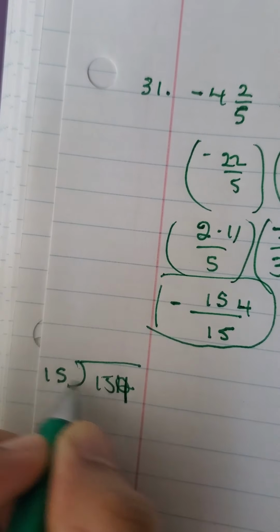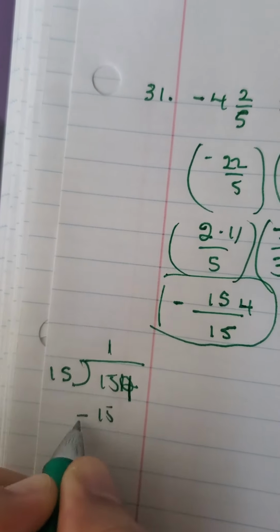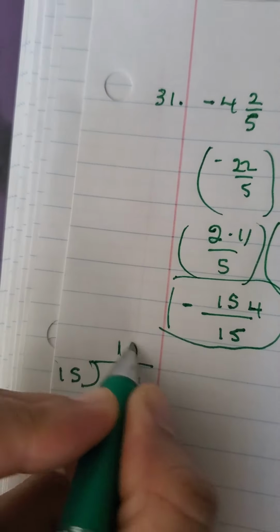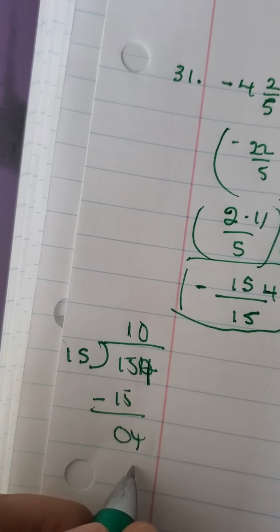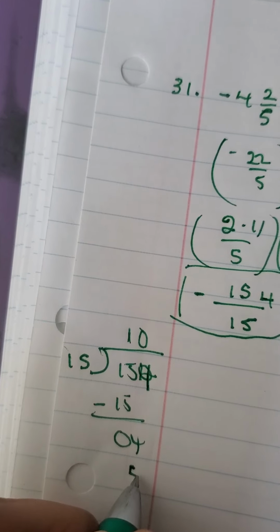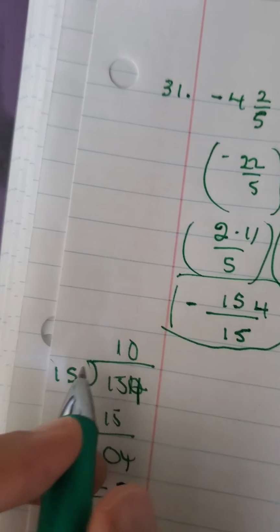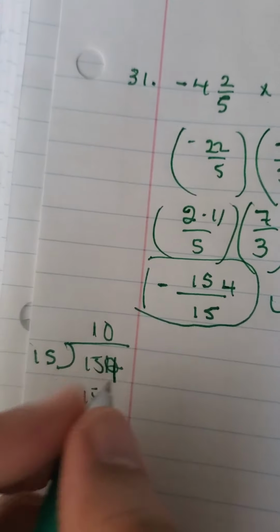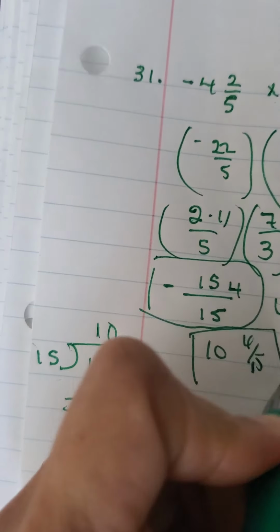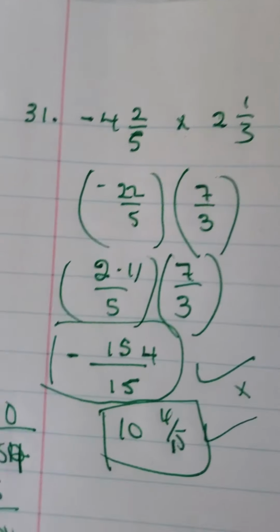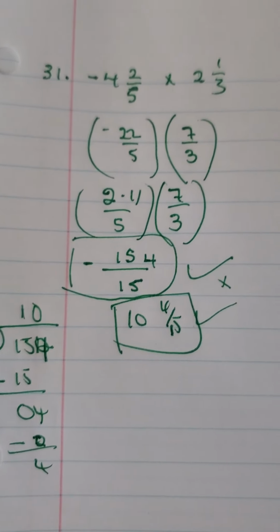So this is actually 15. 1 factor of 15 is in 15. There are no factors of 15 in 4. So my remainder is actually 4. So my final answer as a mixed number would be 10 and 4 over 15, if that's what they're looking for. Either way, I'll take either answer.